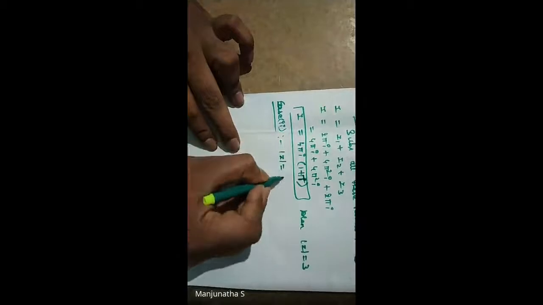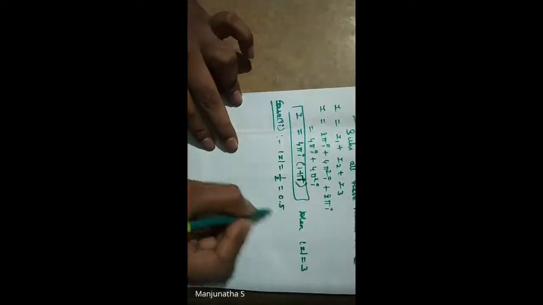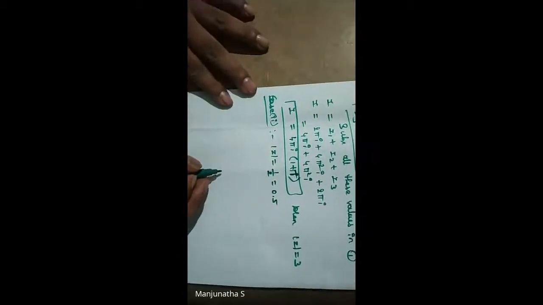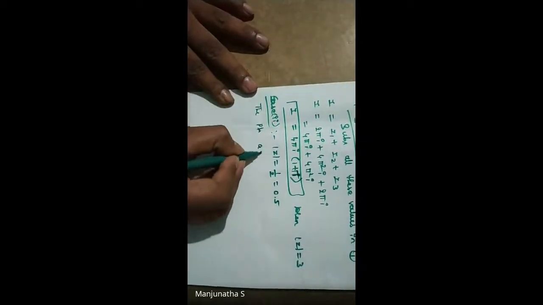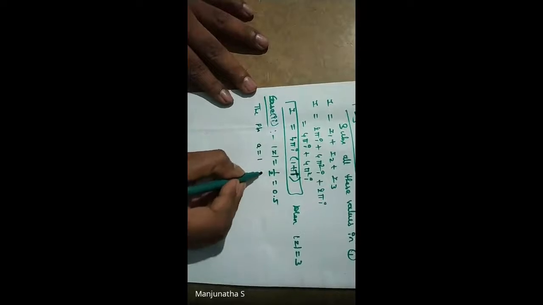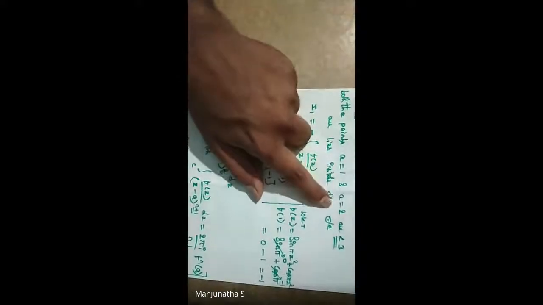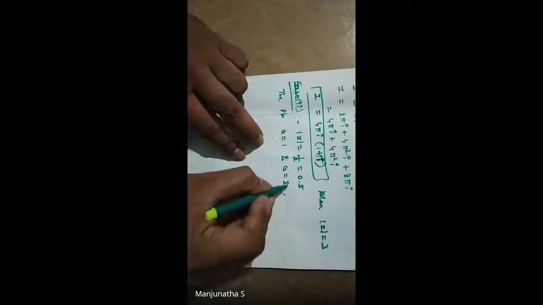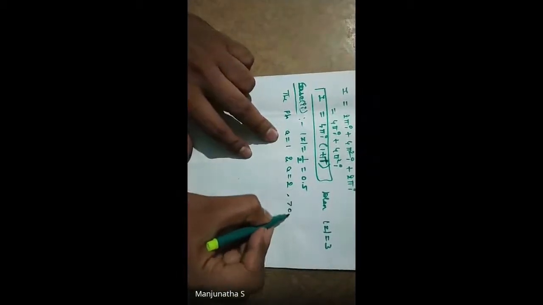So what is case 2? We have modulus z is equal to 1 by 2. 1 by 2 is nothing but 0.5. So what is the points we have? The point a is equal to 1 and a is equal to 2. Correct? Same like this only. So we took this point. So same like that. A is equal to 1 and 2. So both are greater than 0.5.